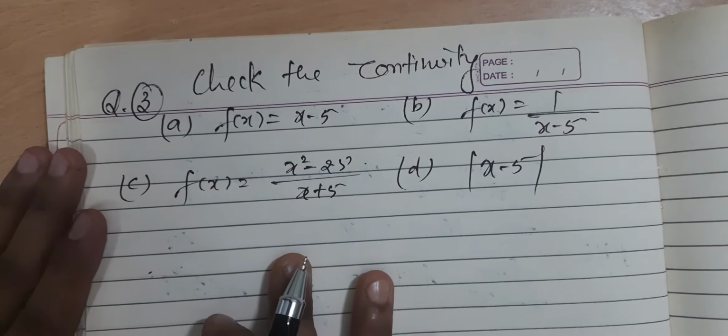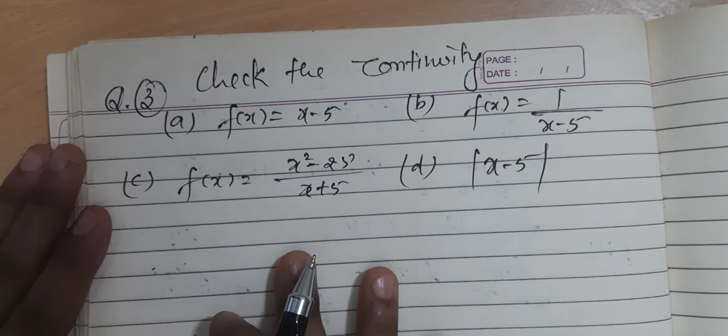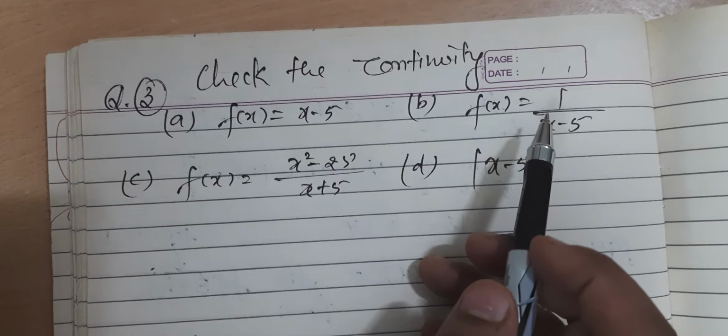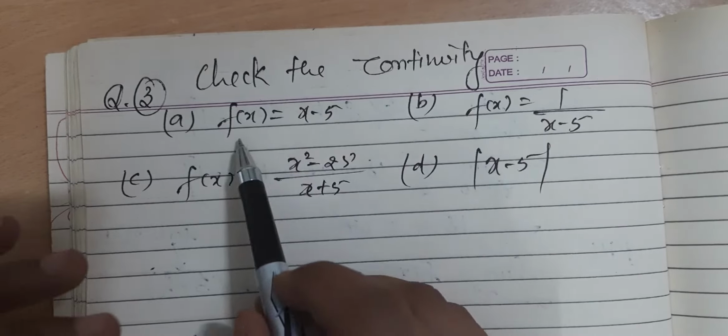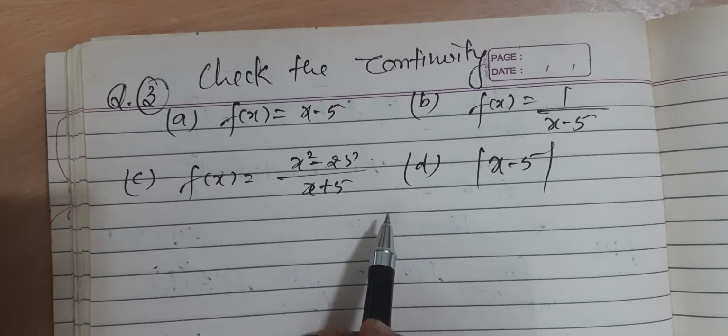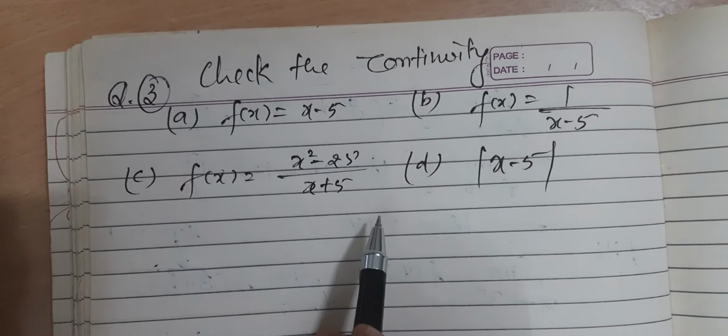Now let us solve the third question of exercise 5.1. The question is: check the continuity for the following functions. We are given four functions, and for each function we have to check the continuity, which means we have to check whether the function is continuous or not.